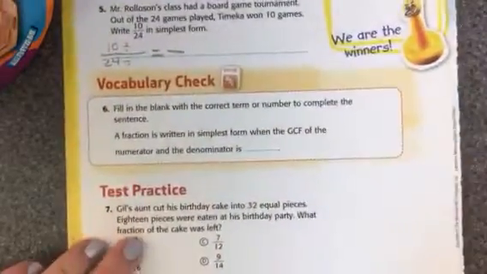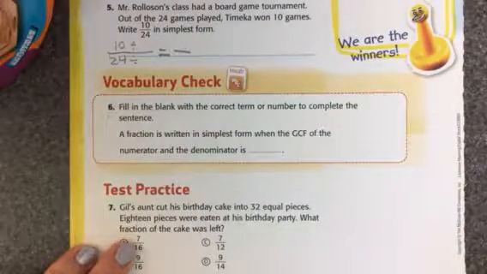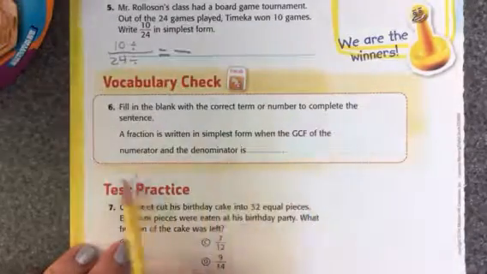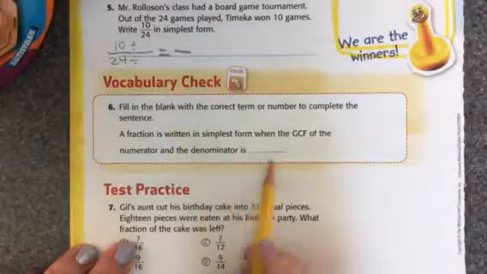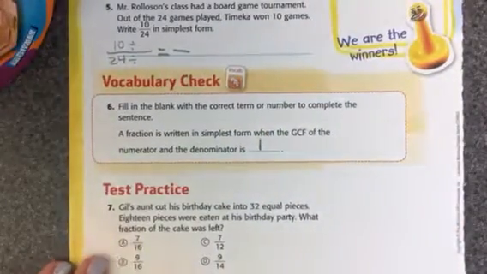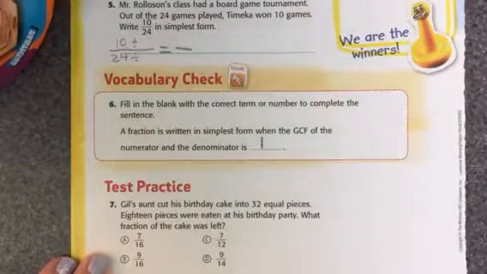All right, looking at number 6. Fill in the blank with the correct term or number to complete the sentence. A fraction is written in simplest form when the greatest common factor of the numerator and the denominator is, the answer is 1. Okay, if the only common factor is 1, you know it's written in simplest form.